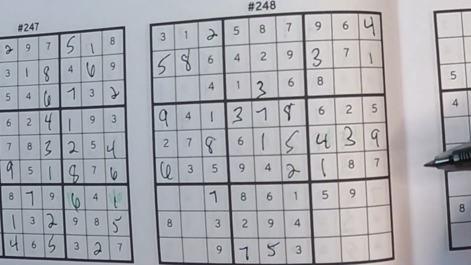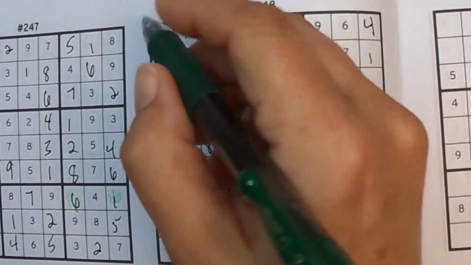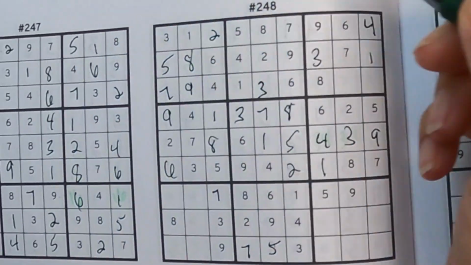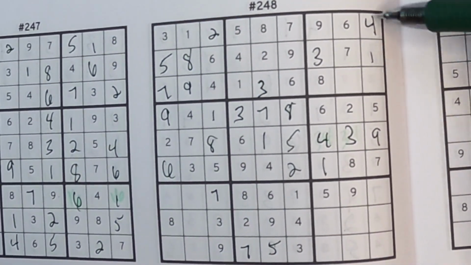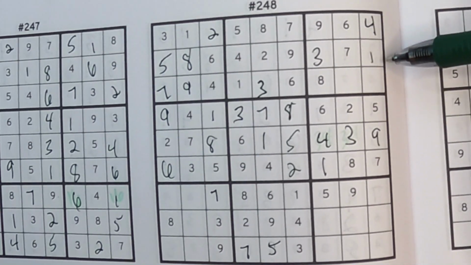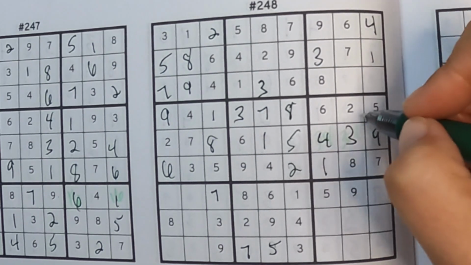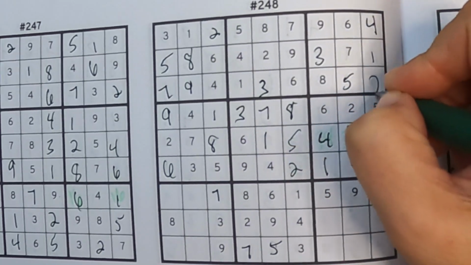For this box now, we're missing 7 and 9. We've got a 7 here, so 9, 7. For this box, we're missing 2 and 5. We've got a 2 here, so 5, 2.